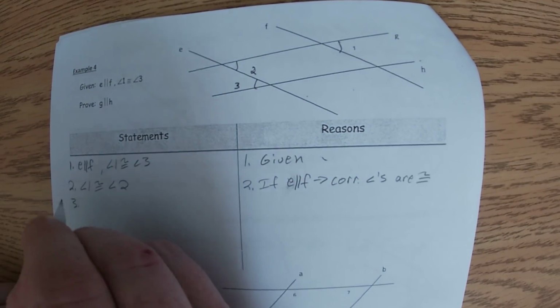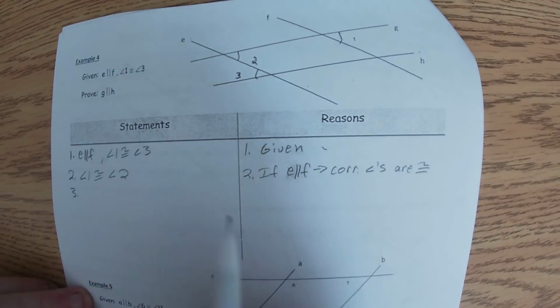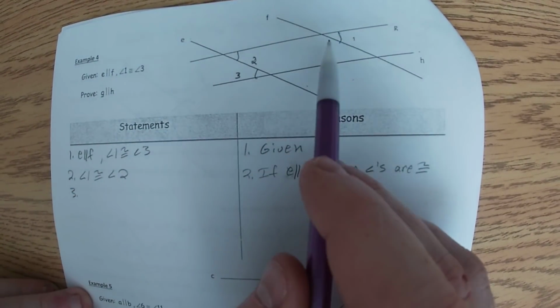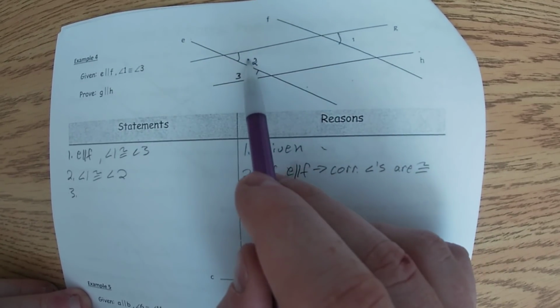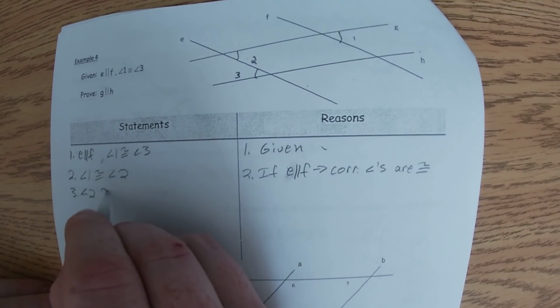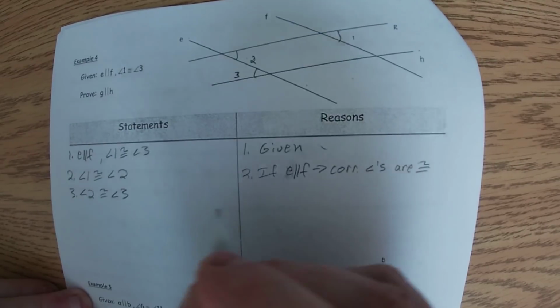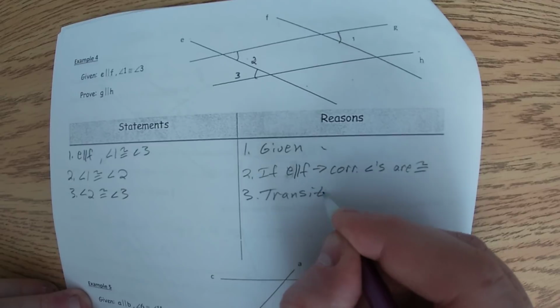Now we can say, because up here it says angle 1 is congruent to angle 3, it tells us that. We just said angle 1 is congruent to angle 2. So 1 is congruent to 3, 1 is congruent to 2. Then that means that angle 2 has to be congruent to angle 3. That is because of our transitive property. I'm sure you guys guessed that.